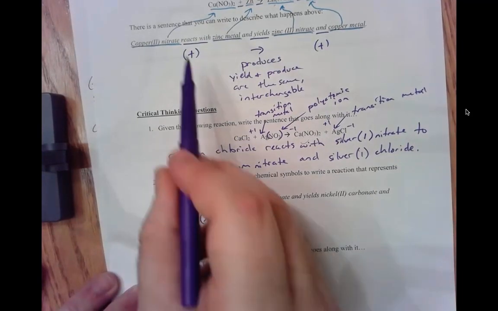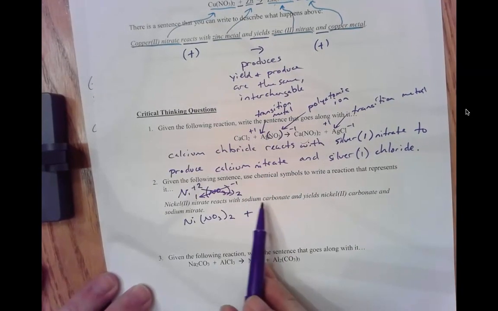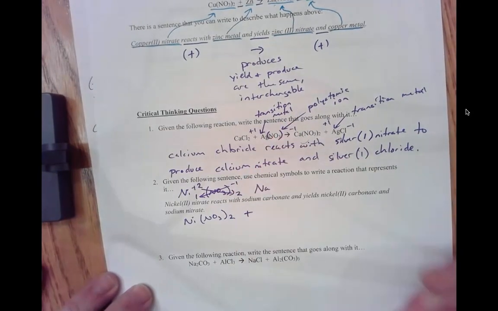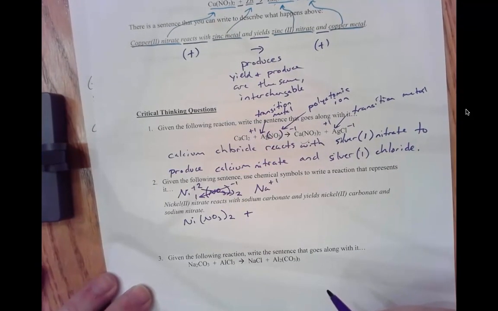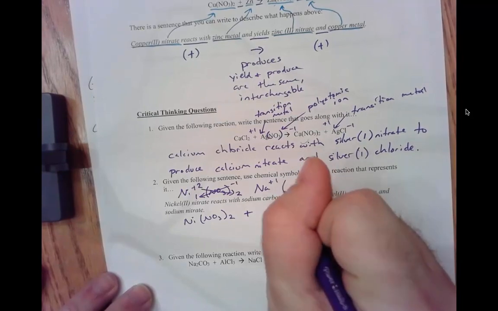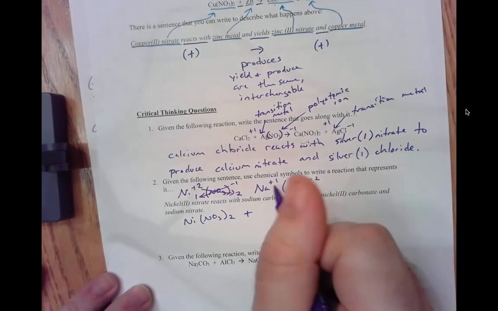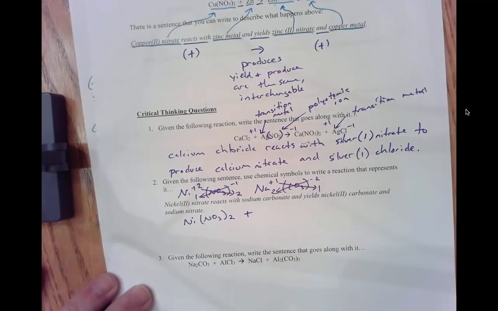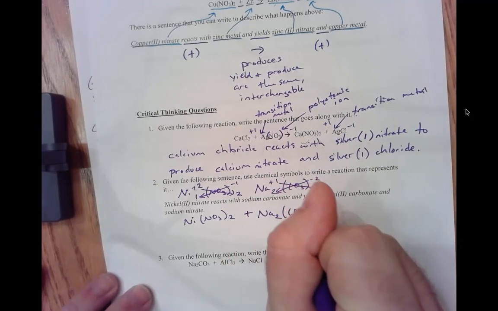We know reacts with stands for a plus sign, so we write a plus. And it's going to react with sodium carbonate. So sodium, symbol is Na, has a positive 1 charge because it's in column 1. And then it reacts with carbonate. Carbonate, you find that on your polyatomic ion list. CO3 with a negative 2 charge. Then we crisscross. We bring the 1 to the right side, the 2 to the left side. Remember, we drop that negative sign because we can't have a negative amount of sodium. So then this formula becomes Na2 parentheses CO3.